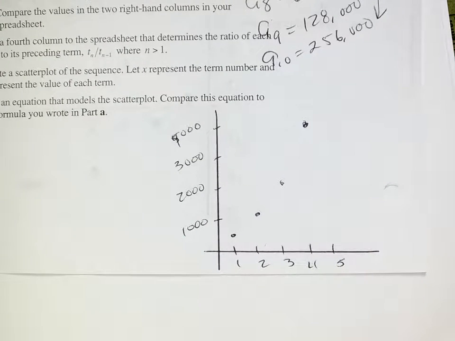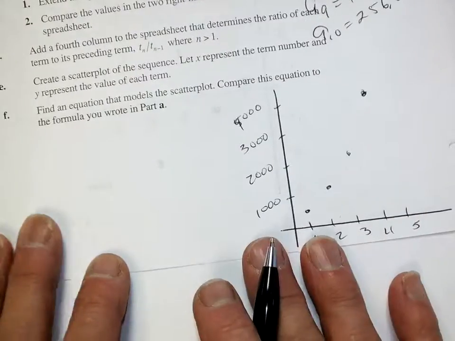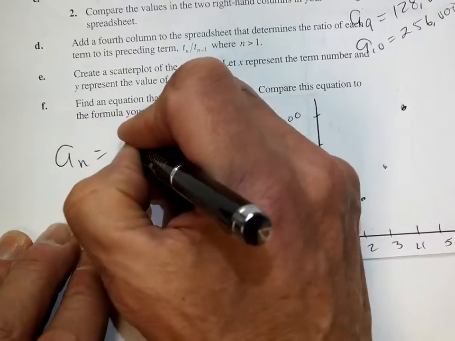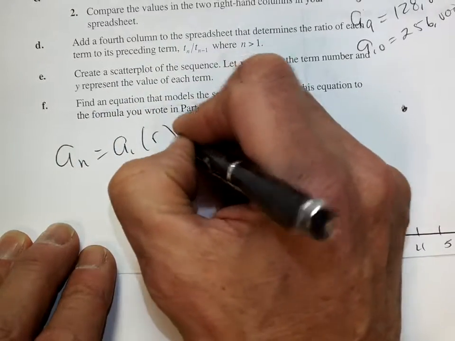Is that arithmetic? Is that geometric? Yes. Is it arithmetic? Arithmetic's gotta be straight, right? Linear. So it's not arithmetic. It does curve like an exponential. So is it geometric? Yes, it's geometric. Okay. Find an equation. See if we can get an equation, right? A of n equals A1 r to the n minus 1.